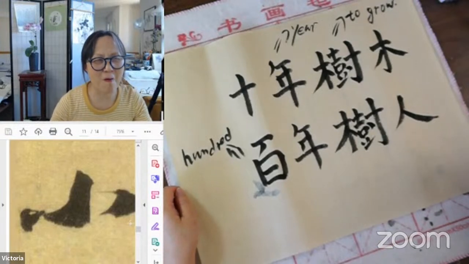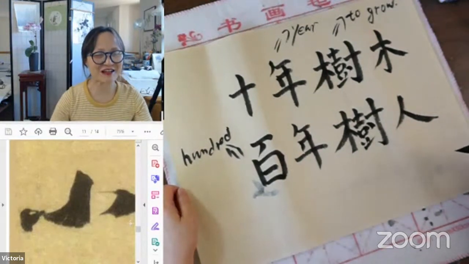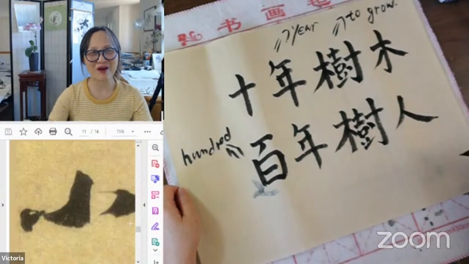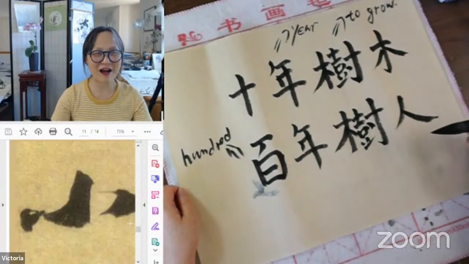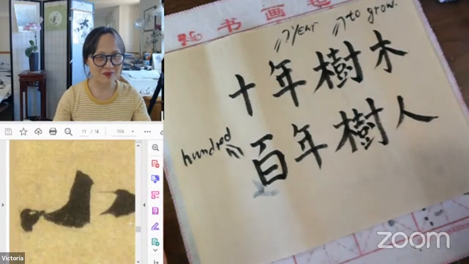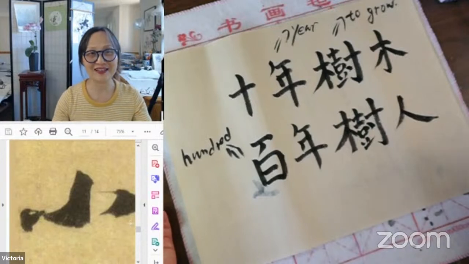She always said this when critiquing my calligraphy work and everything, and sometimes the students' homework after class.